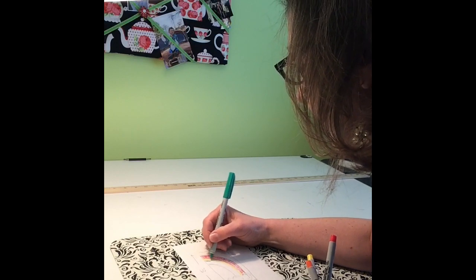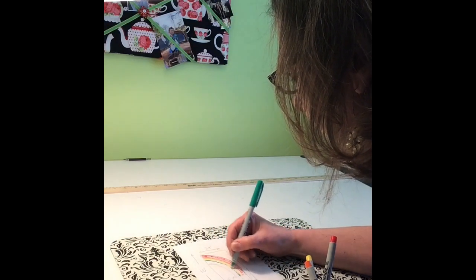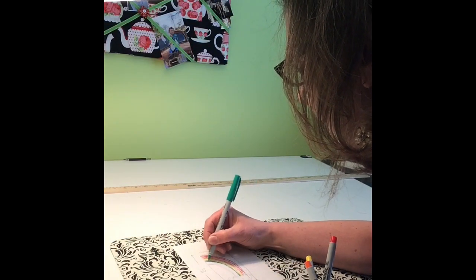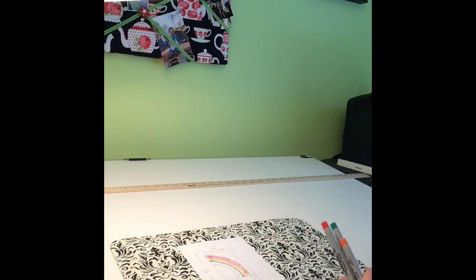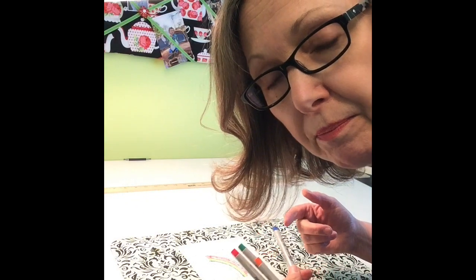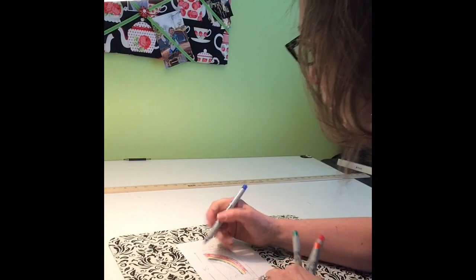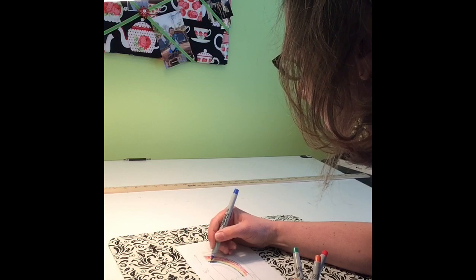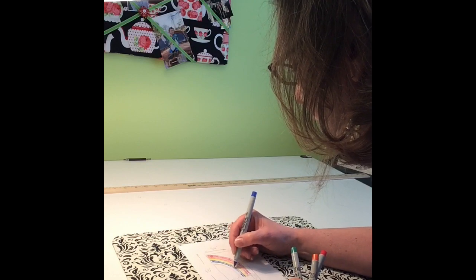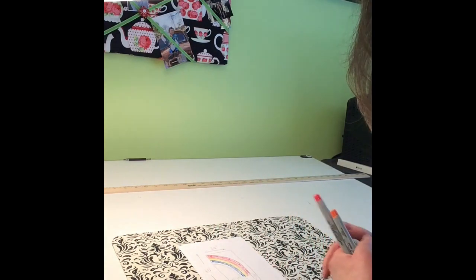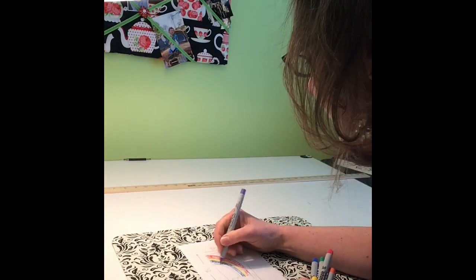Next color is green. This is kind of a dark green. Probably use a medium green paint if I have a nice green. I think I have more paint than markers and crayons. Next color is the blue and then the indigo blue. So they're both blues, so I'm just going to use blue. Just going to do one stripe of blue. If I have an indigo blue, I'll maybe add it to the painting part. Okay, and last color is purple.